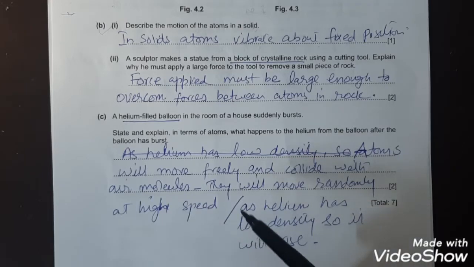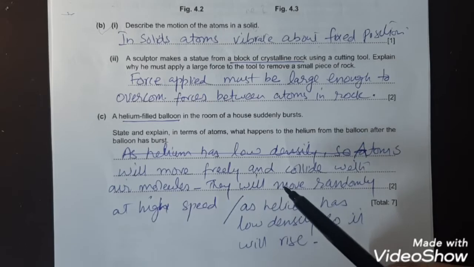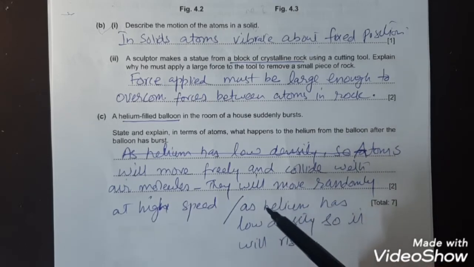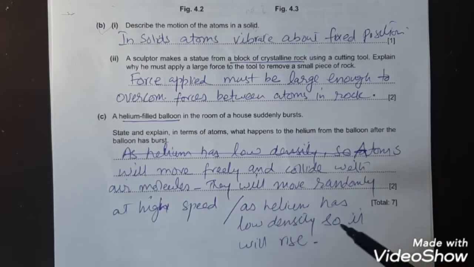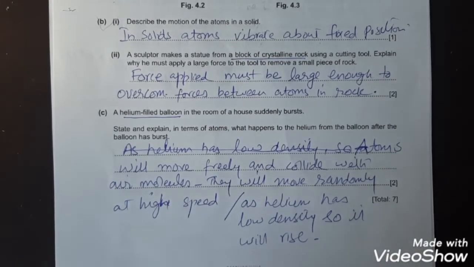So since you can write either atoms will move freely and collide with air molecules, they will move randomly at high speed, or else you can write they will move randomly at high speed, or the helium has a low density, so it will rise in air. So this is what we will write in part C.